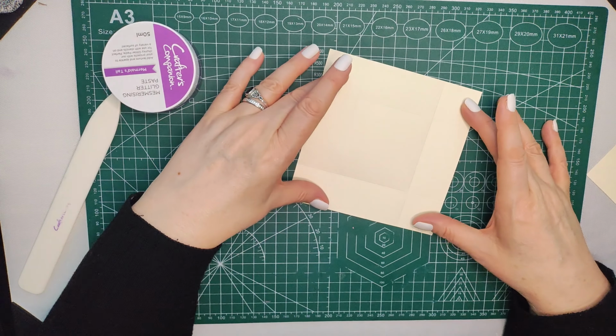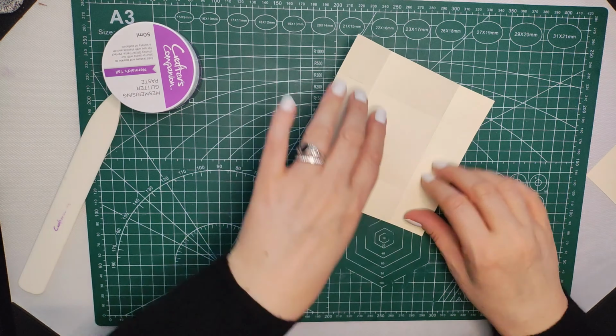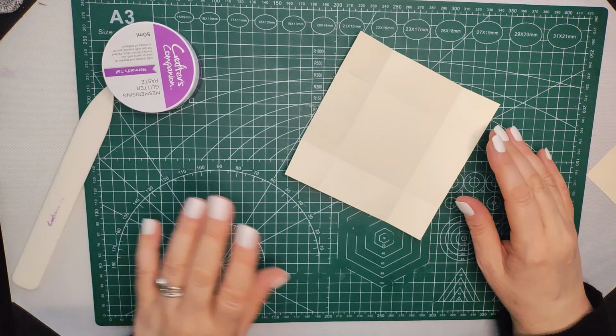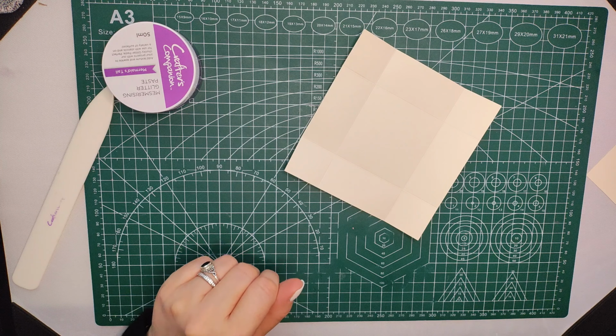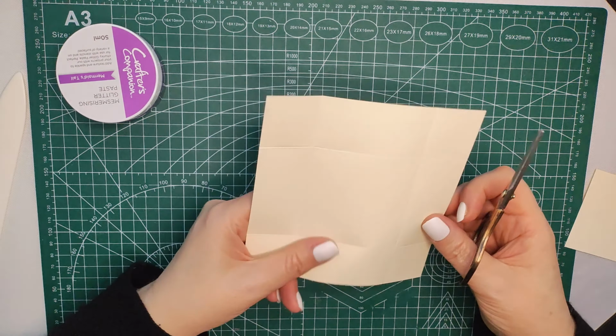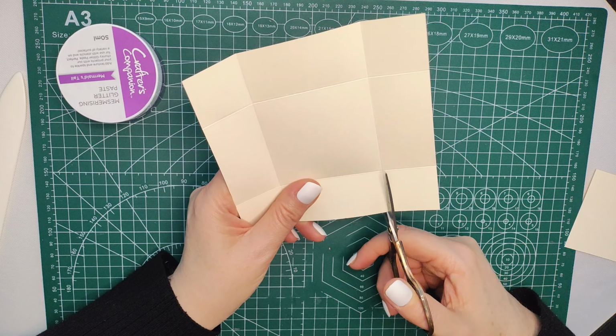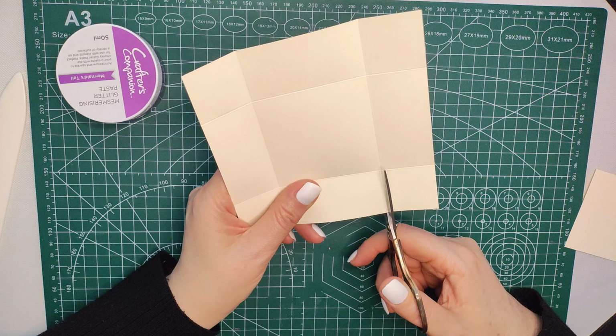And now these four corners here, you have to release these because these are going to be the tabs. So you can do it with a craft knife, you can do it with scissors. My cutting isn't very straight, so please forgive me. Just cut straight up the score line.